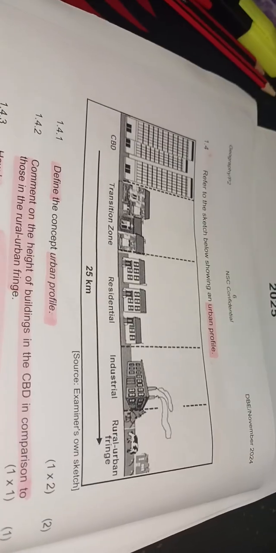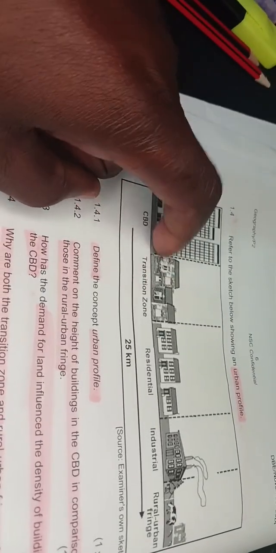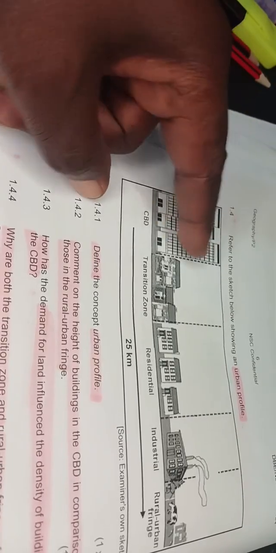We have already defined urban profile, guys. Let's be attentive. Urban profile is the side view of an urban area. When I was explaining, I said the height of the buildings within the CBD is very high, but it decreases as you move away from the CBD. Why? Because the land values here are very high, because there's too much competition for land. This is the commercial heart of the city, hence the buildings expand vertically. We have skyscrapers, and as we move away, the height starts to decrease.